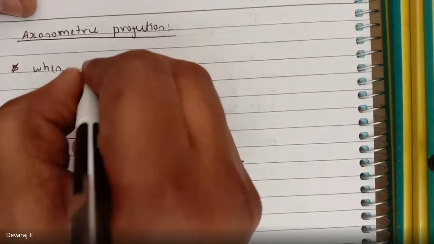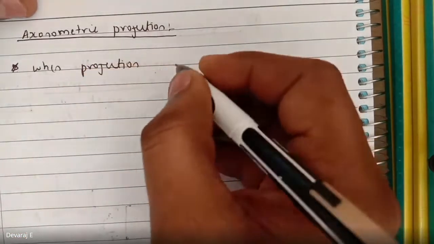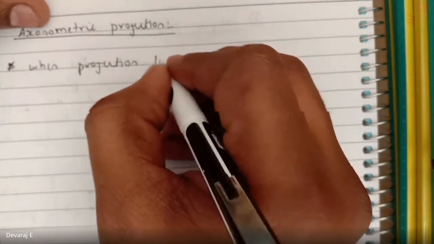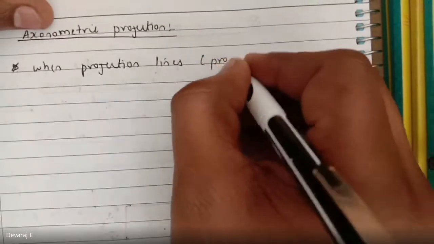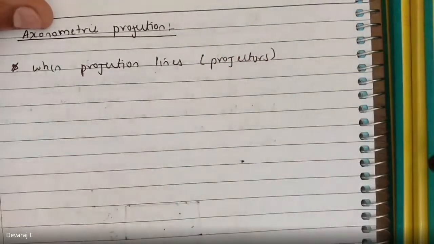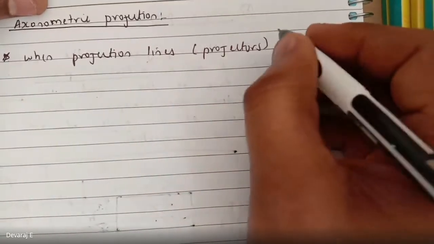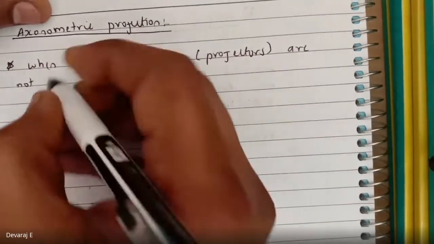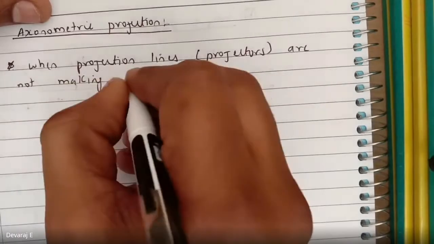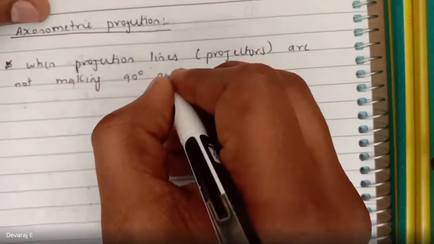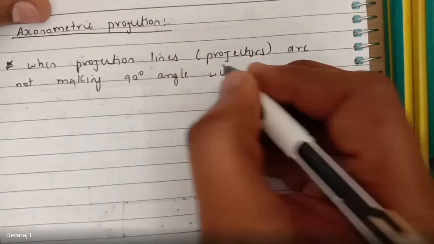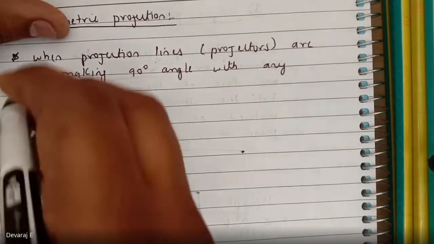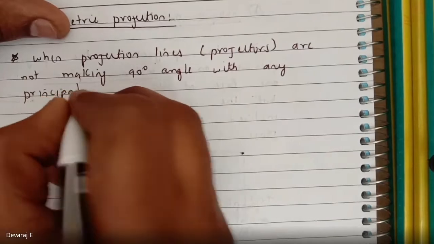When the projection lines, or you can say the projectors, are not making a 90-degree angle with any principal axis, it is called axonometric projection.